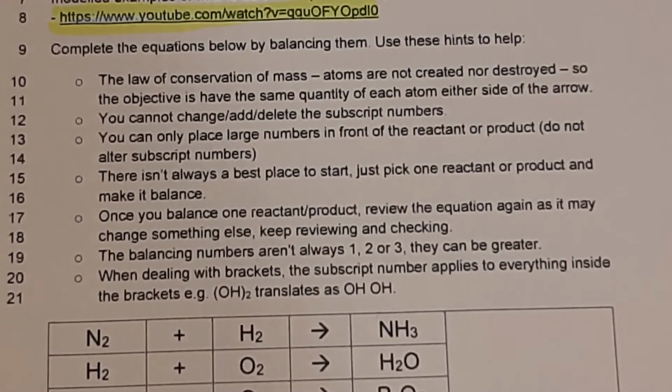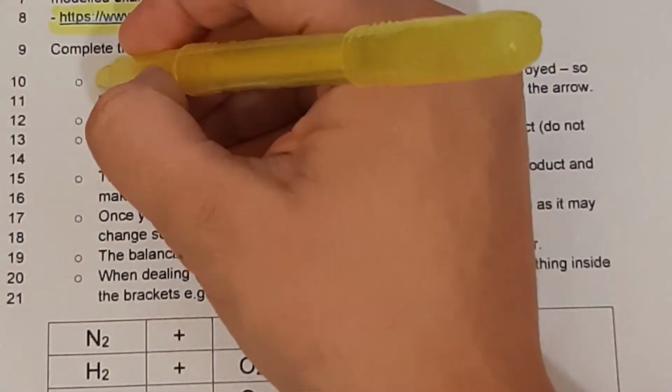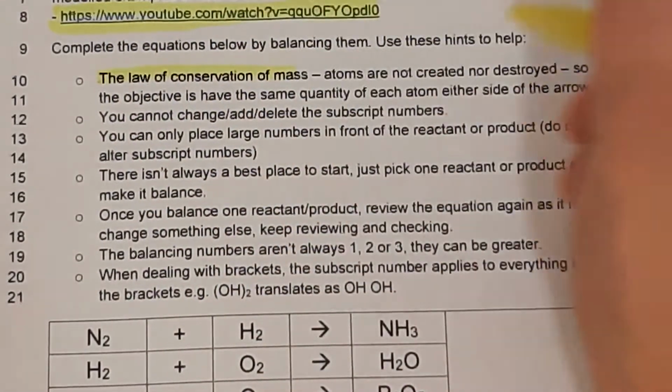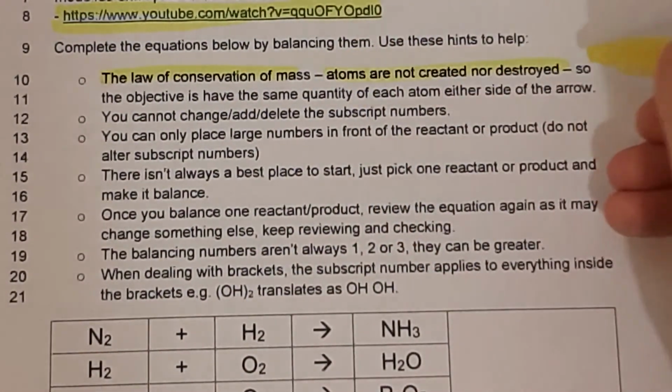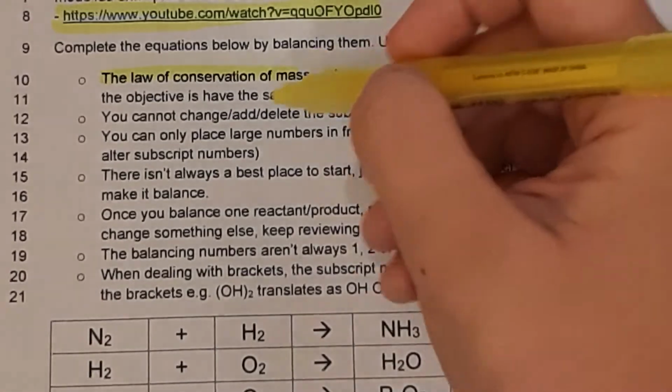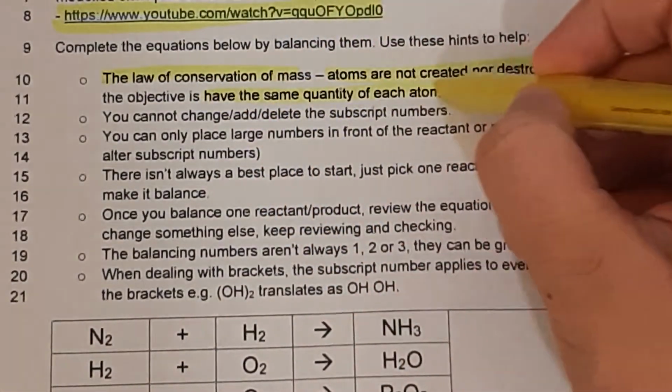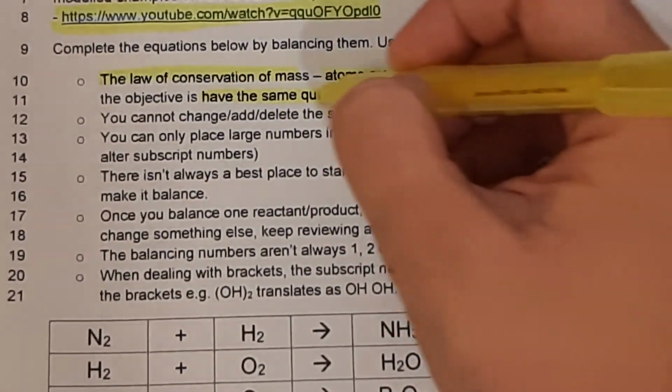Okay, so now that we've watched the video, we're going to complete the equations below by balancing them. There are some hints here that are going to help us. Remember the law of conservation of mass, okay? Atoms are not created or destroyed, so you need to have the same quantity on each side of the arrow.